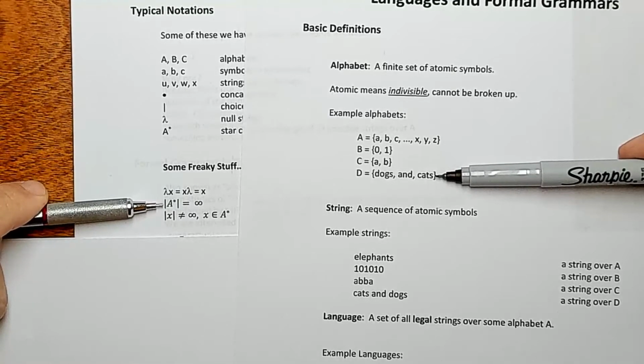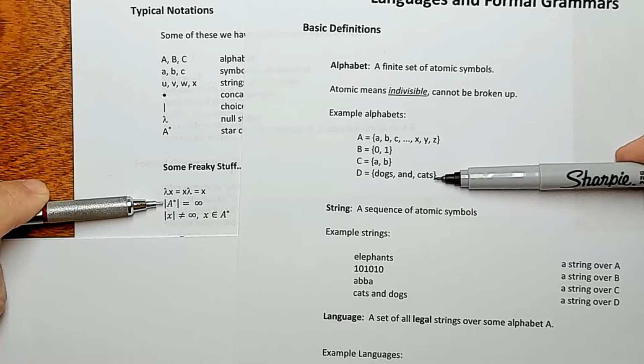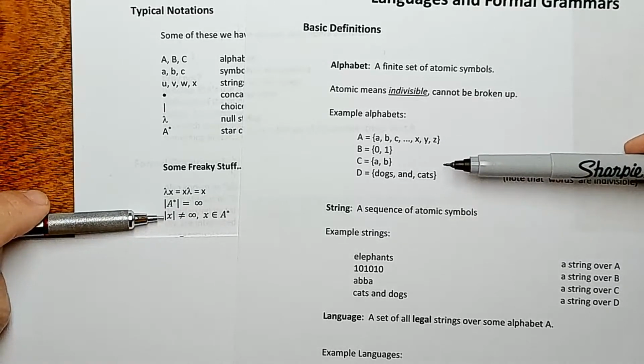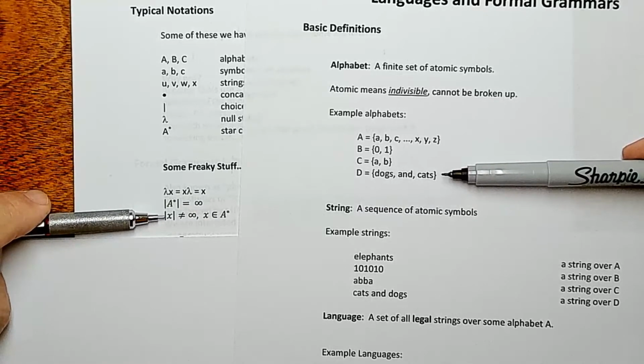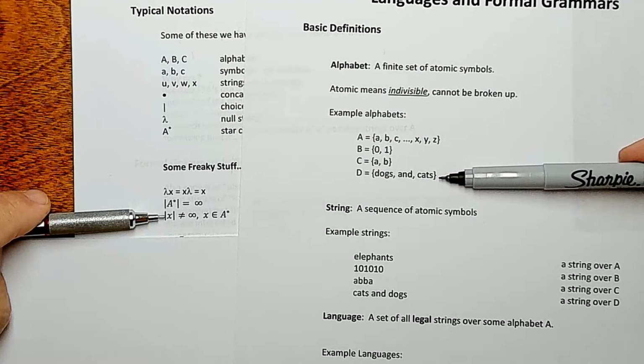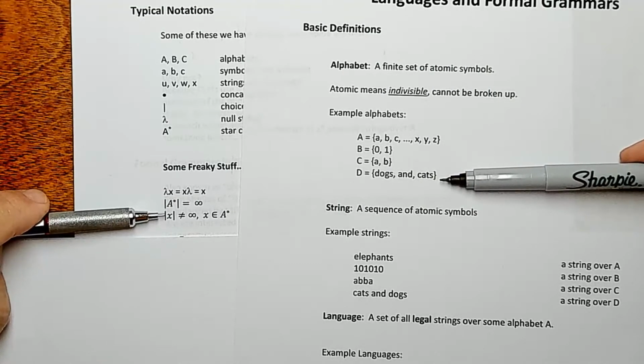This cardinality of the star closure is infinite for any set. Here we're talking about set D, where we're generating sentences. But the length of each sentence is going to be finite. That's what this line is saying. The length of each sentence in English is going to be finite. Which is true.